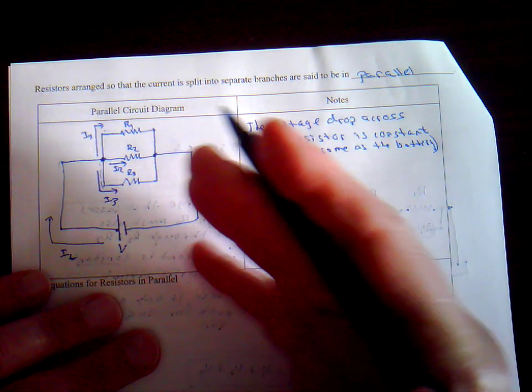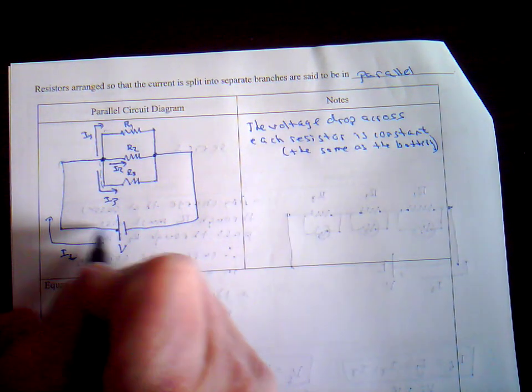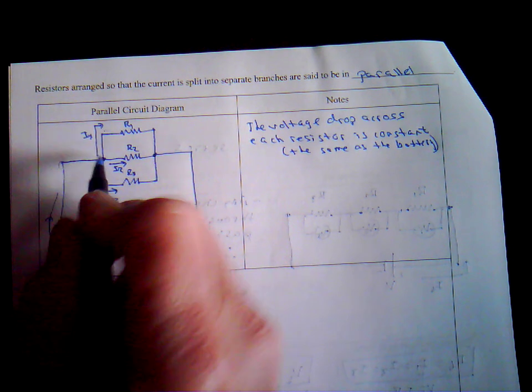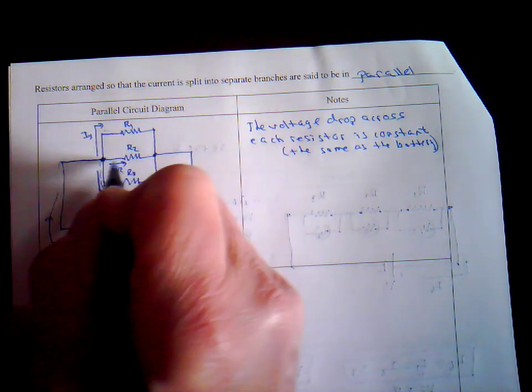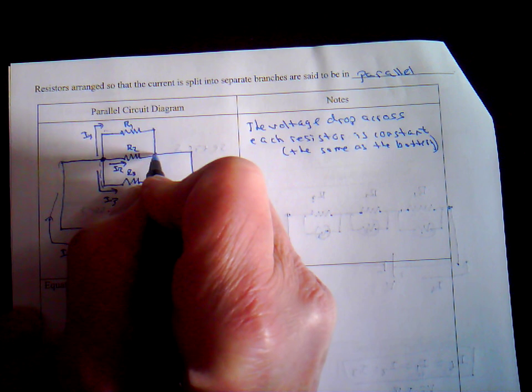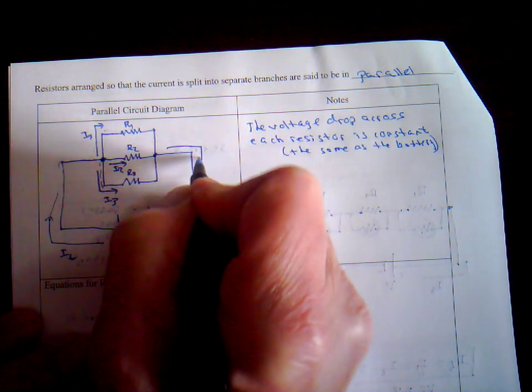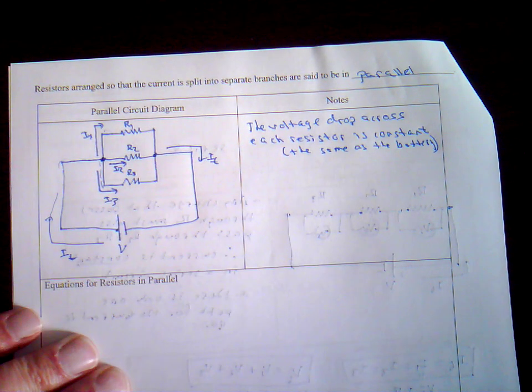But that's not true of the current. The current is not the same. So what happens is this total current comes into this point, branches into current 1, current 2, and current 3. Then all three of those currents reach back here at this point, and they all come back together and form the total current again.